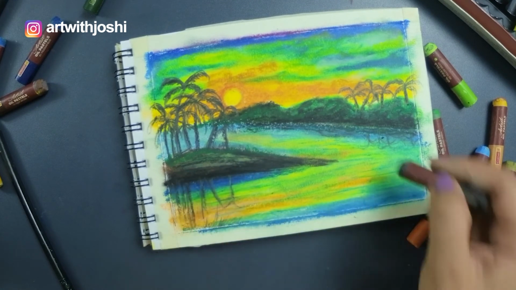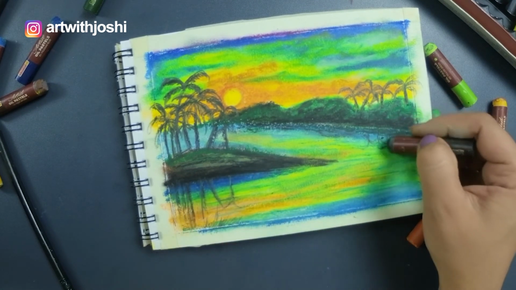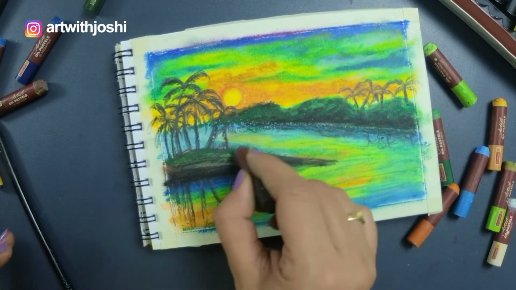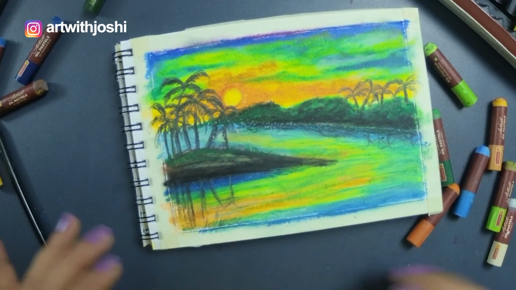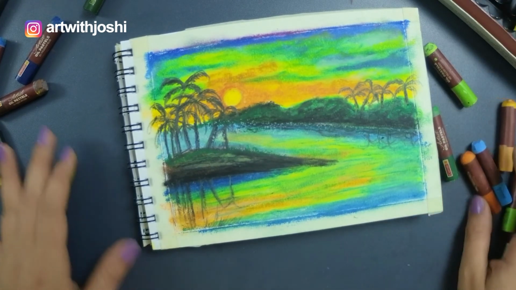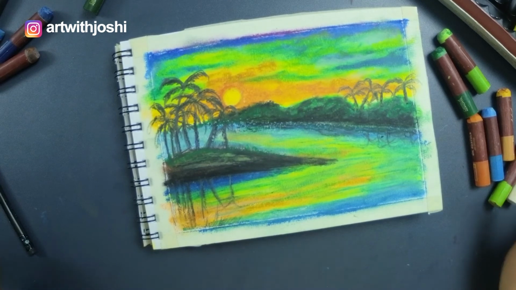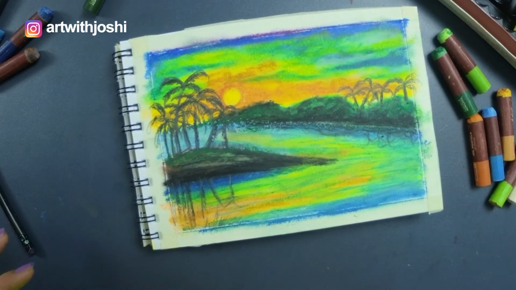So I've just highlighted a little bit, given the depth in the river also, the shadows. You have to just take care of all that. And my simple nature scene is ready. I'll just remove the tapes and show you how it is looking.